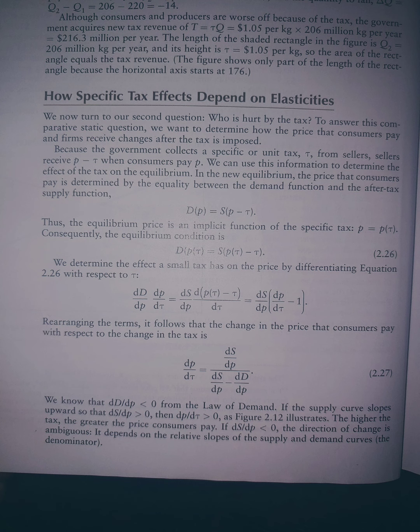The higher the tax, the greater the price consumers pay. If the derivative of supply with respect to price is less than 0, the direction of change is ambiguous. It depends on the relative slopes of the supply and demand curves, the denominator.